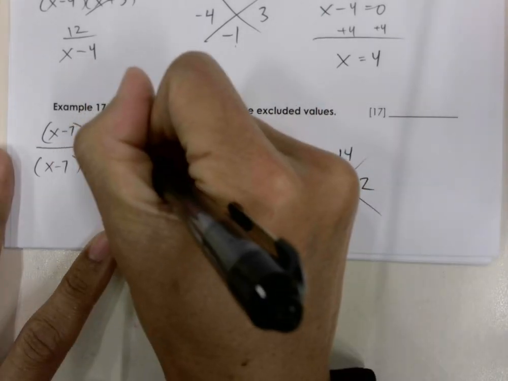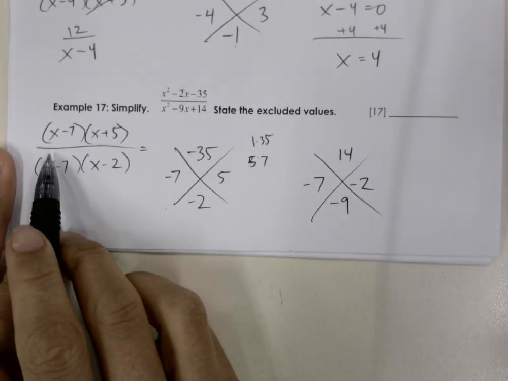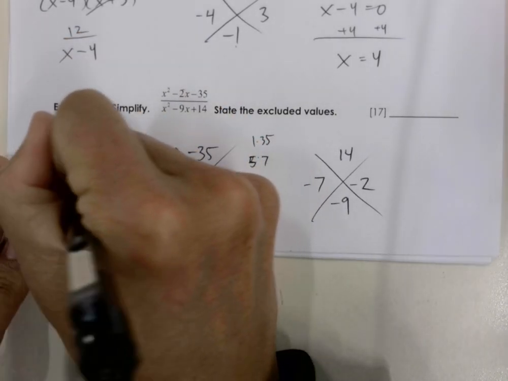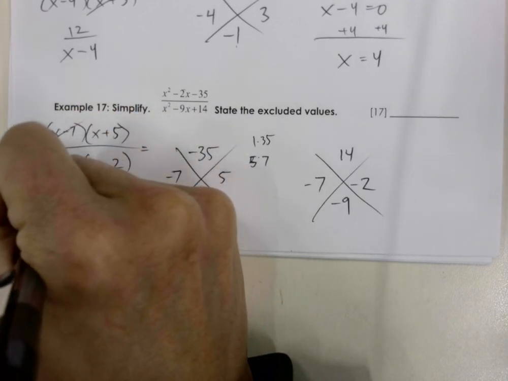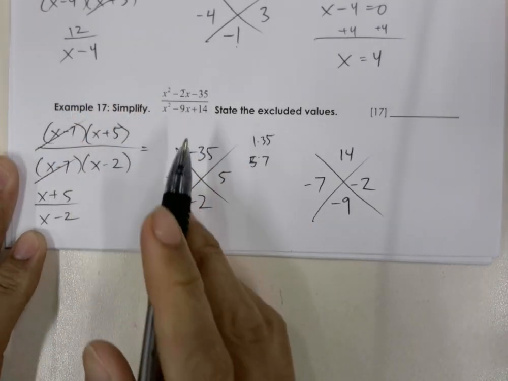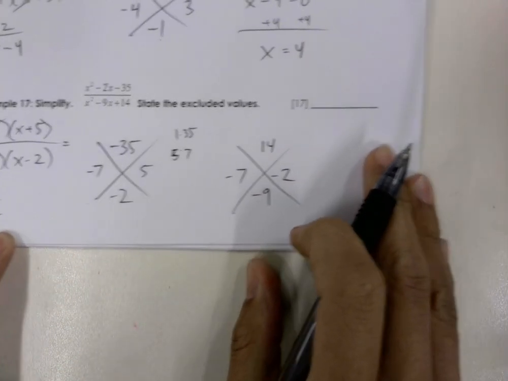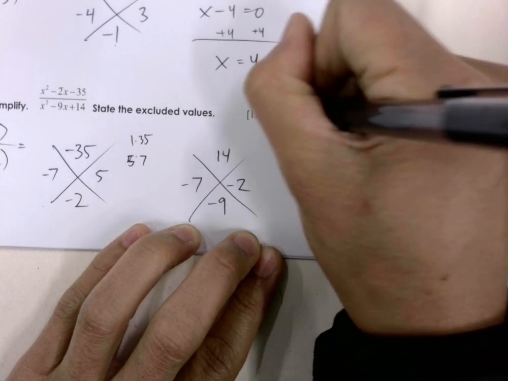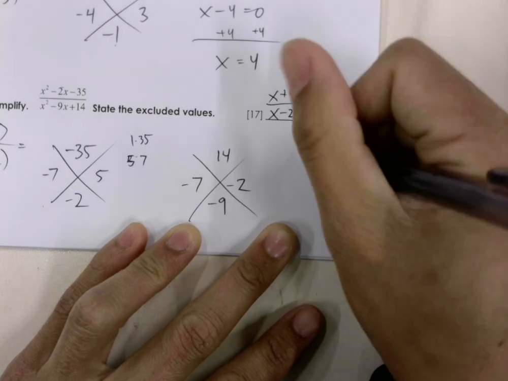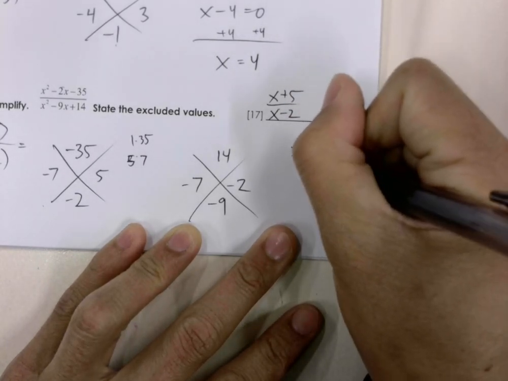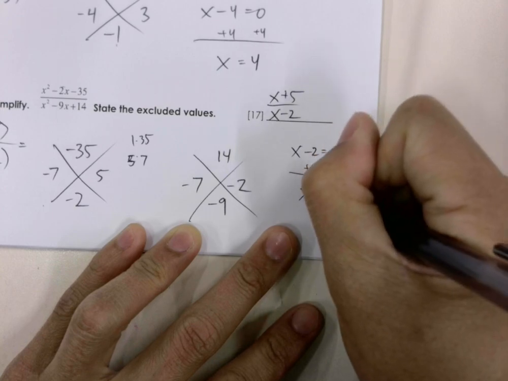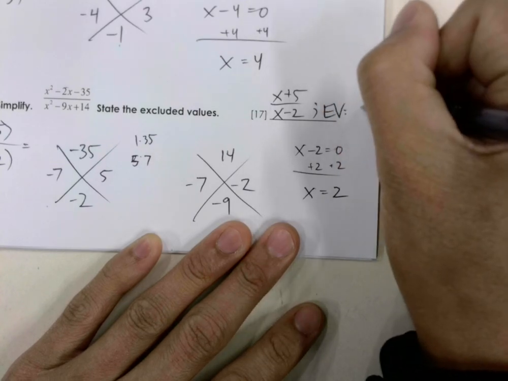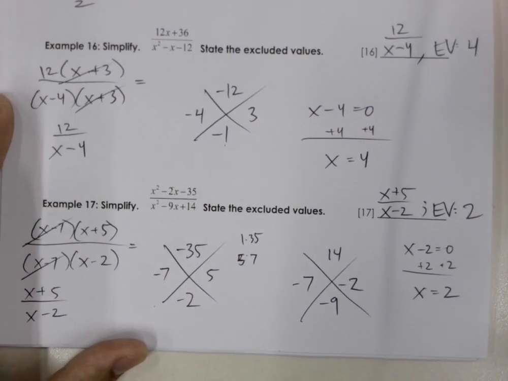So now I look at it and say, do we have any common factors? Yeah, we have an x minus 7 in the numerator and the denominator. So that leaves me with x plus 5 over x minus 2 as my simplified version. And now I want to find my excluded values. So let me put the simplified version up here: x plus 5 over x minus 2. For the excluded value, take the denominator, set it equal to 0, solve for the variable, and I get x equals 2. So the excluded value is going to be 2. All right, let's stop right there.